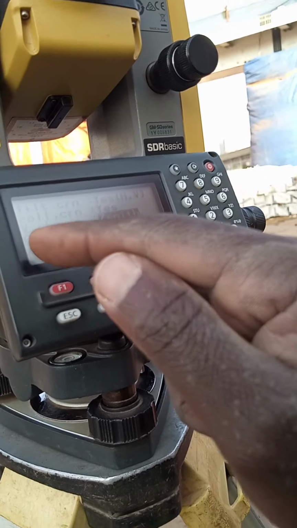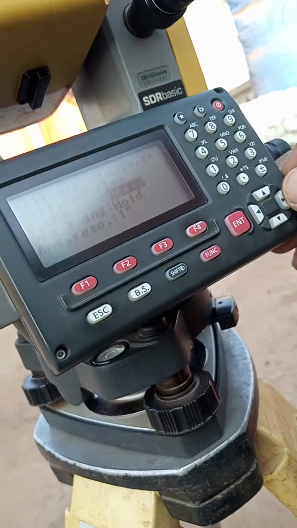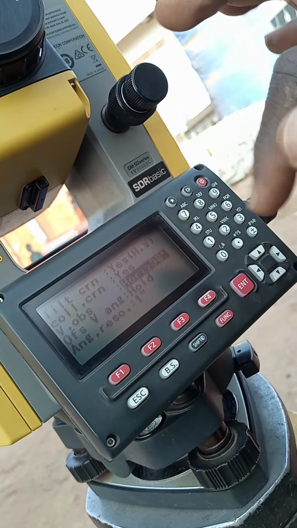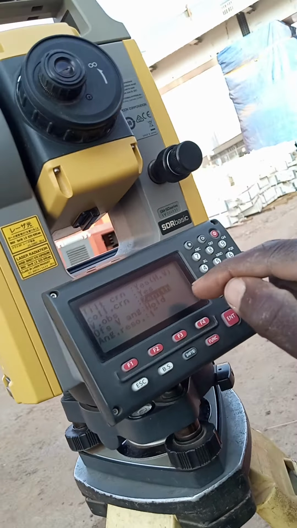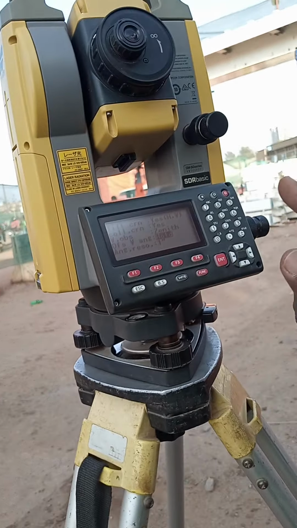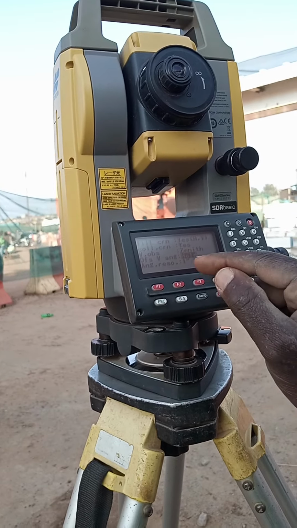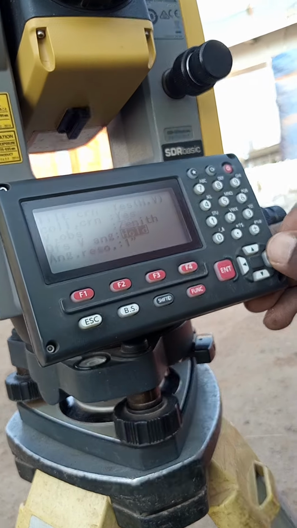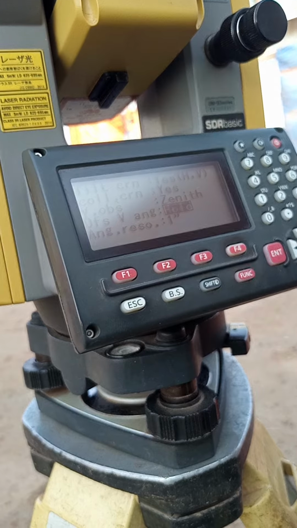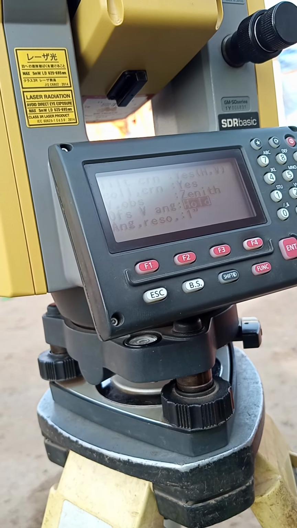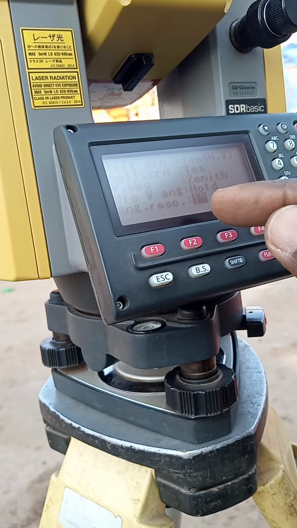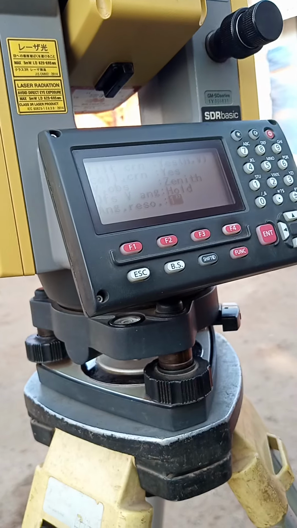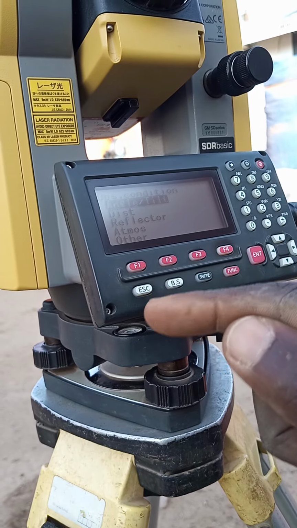Vertical angle observation is zenith, in most cases it has no problem. Always put it at zenith. Then offset vertical angle, it is at horizontal, but you can put it at free. It depends where you're working. It all has no problem, horizontal or free. So put it at horizontal. Then angle resolution, remain at 1 second. Then that is all. You escape to go back.